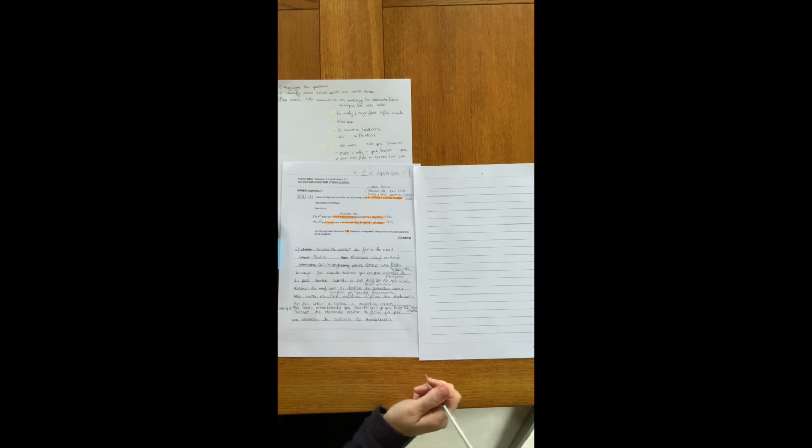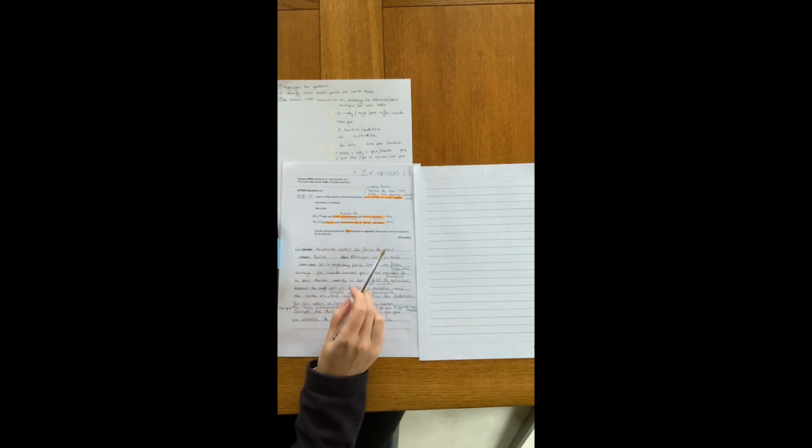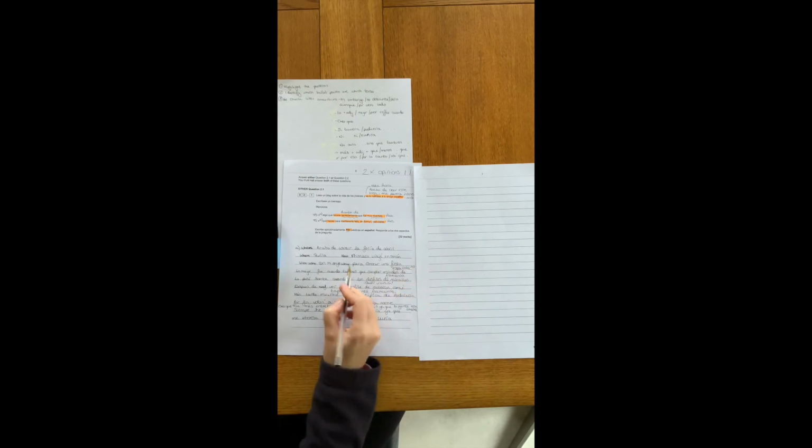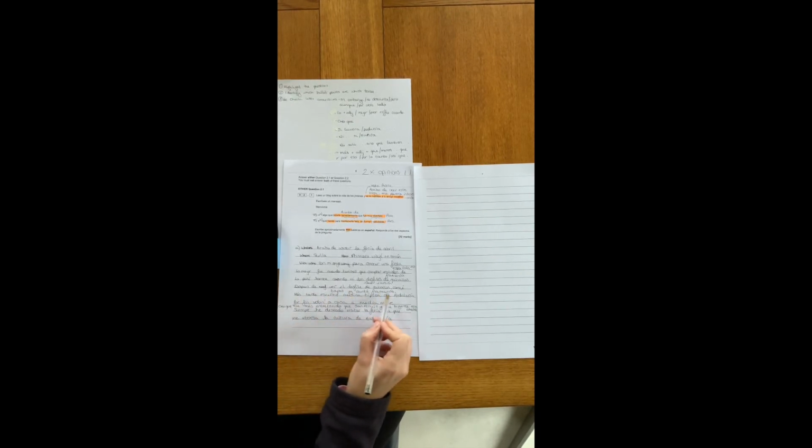If I count those out, and my little question words out. Now it's a bit messy, but when we rewrite it, I count up to 53.